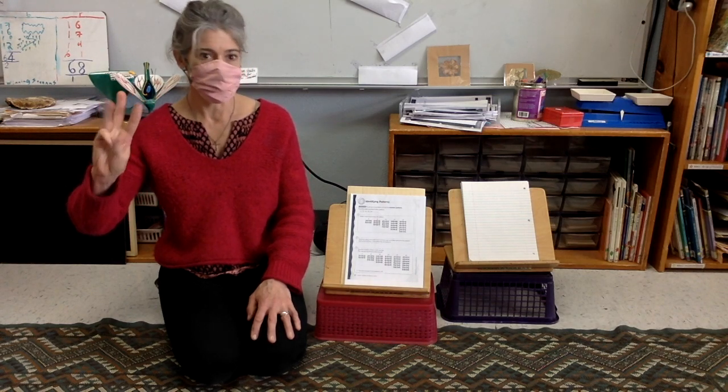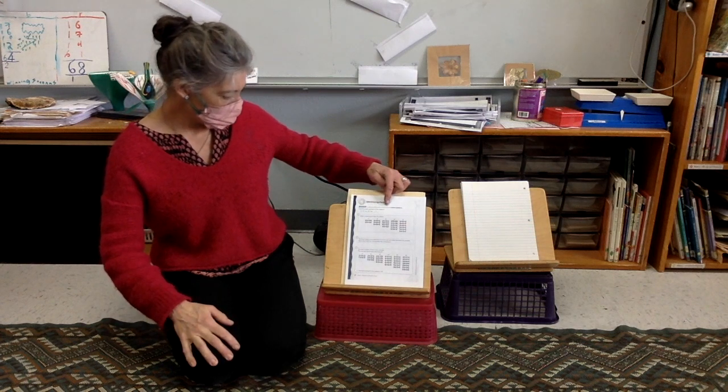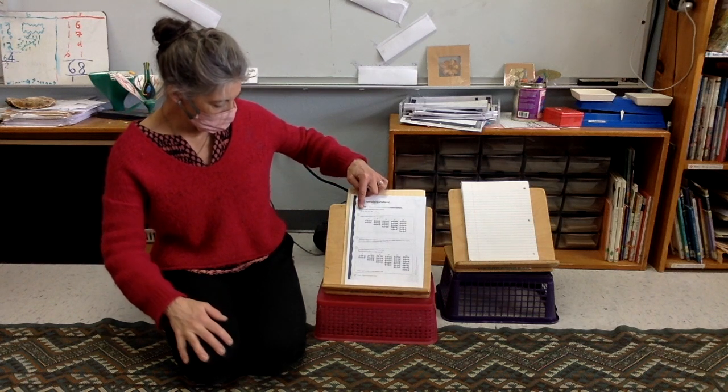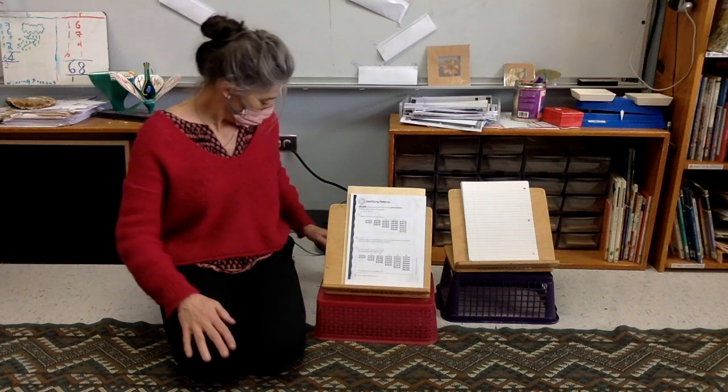March, week 4. Math, 3rd grade, lesson 3. Identifying patterns. A group of numbers can form a number pattern. For example, what's the next number? 8, 12, 16, 20, 24.